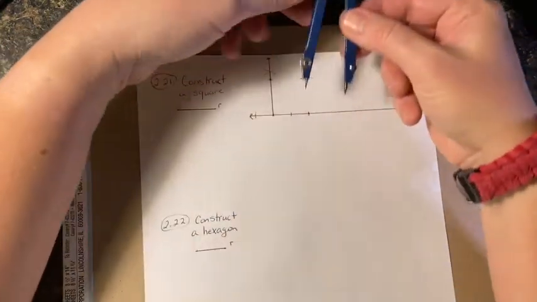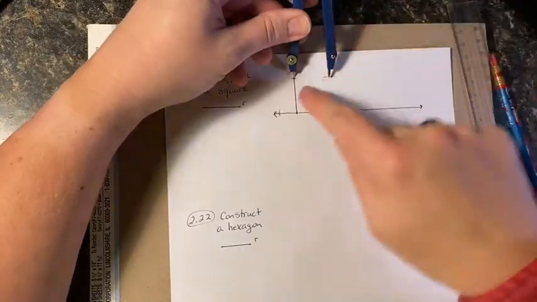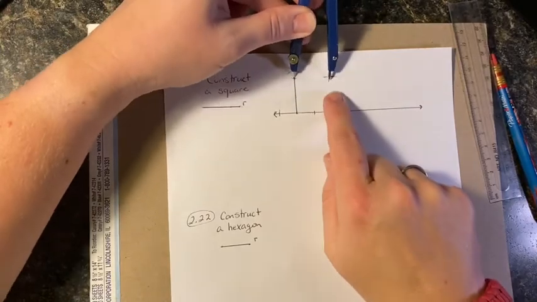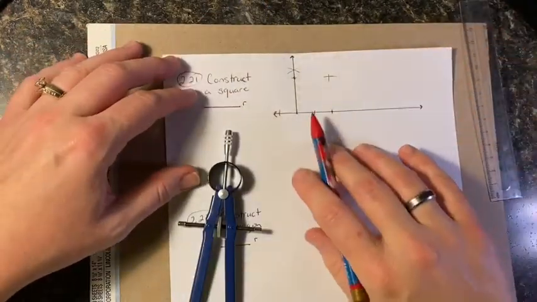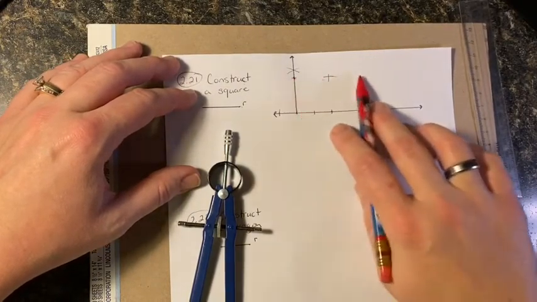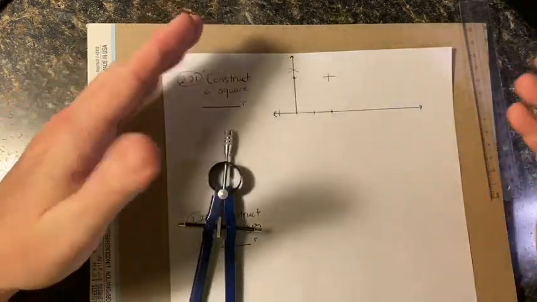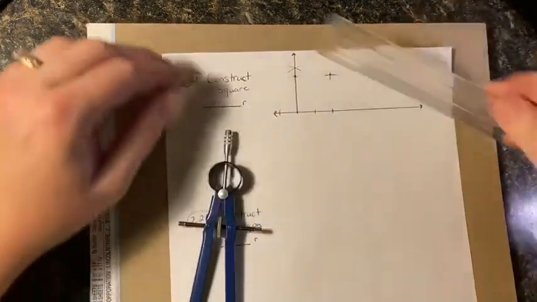And then taking my compass to the other side, I'm going to come up here at this end point, put my pin there, and make a mark where that corner would be. Now, if you're doing a rectangle, obviously when you're going vertically, you want that to be your width. And when you're going horizontally with your mark, you want that to be your length so that you get the proper proportions, right? But here is my other corner of my square.